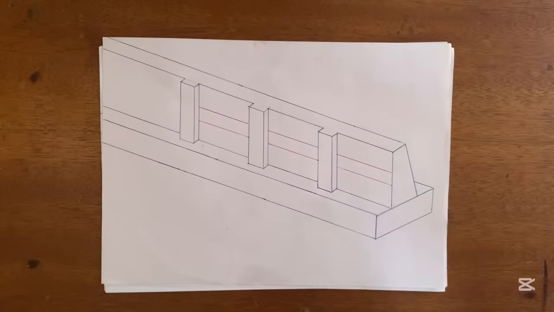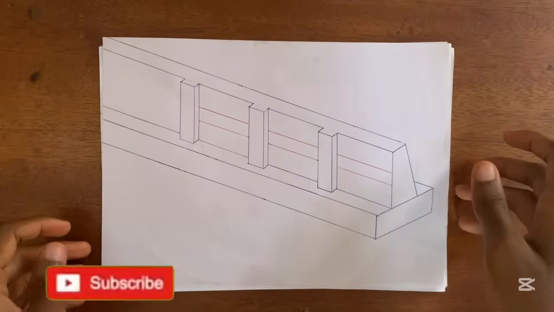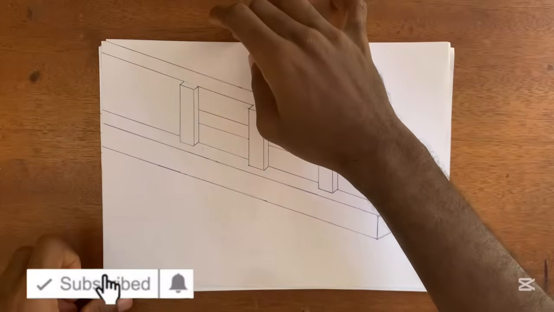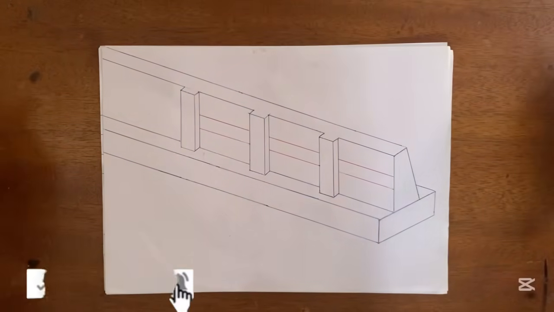Hello guys, welcome back to the Quantity Surveying workshop, and in this video we're going to be treating how to measure the quantities for a retaining wall.